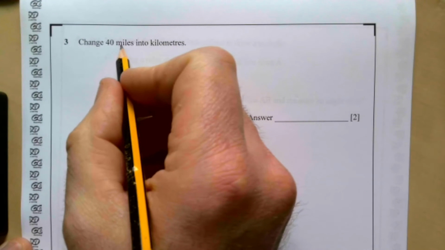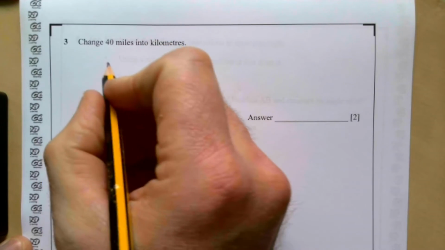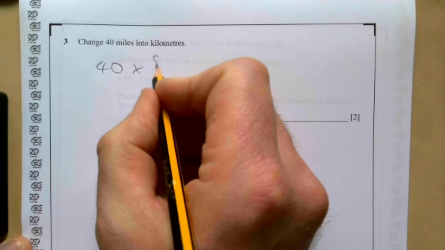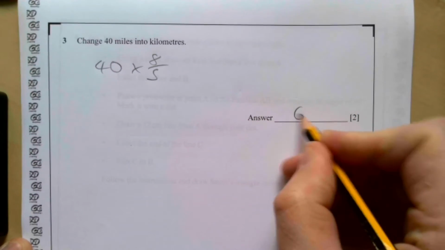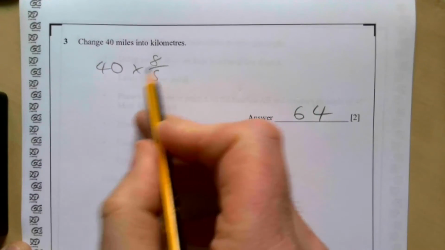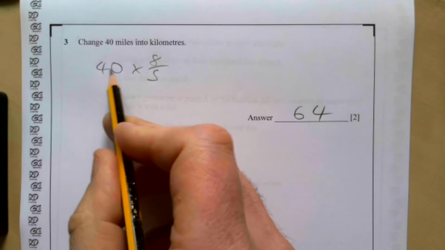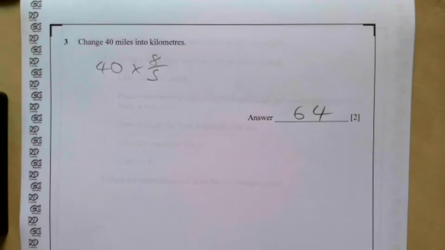Question 3, change 40 miles into kilometres. Well, our way of changing miles into kilometres is to multiply by 8 over 5, so it's 40 times 8 over 5. And if I put that into my calculator, then I get 64. You can put it in terms of fraction if you wanted. You could do 40 divided by 5 times 8, and that would work as well.